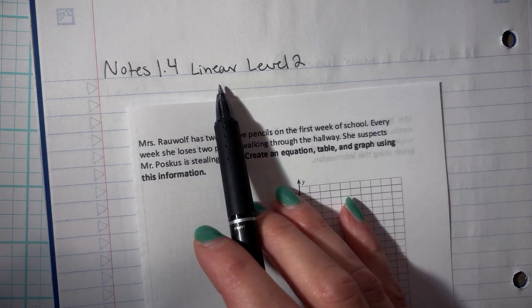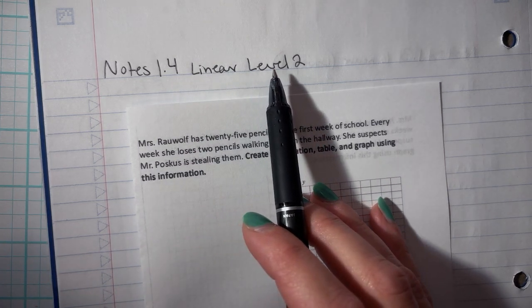Howdy, y'all. This is Notes 1.4 linear. We're going up to level 2 here.